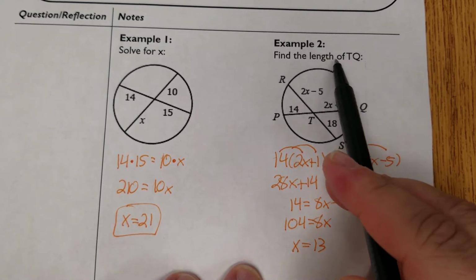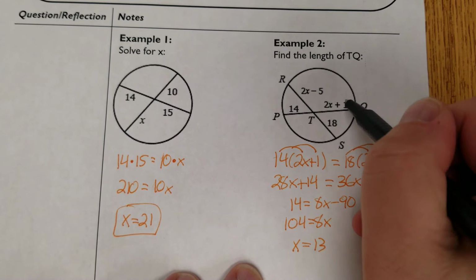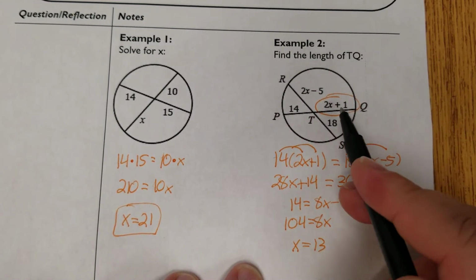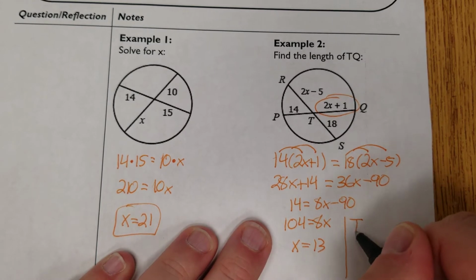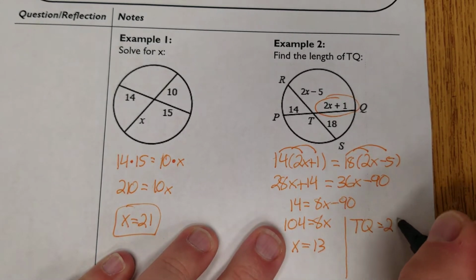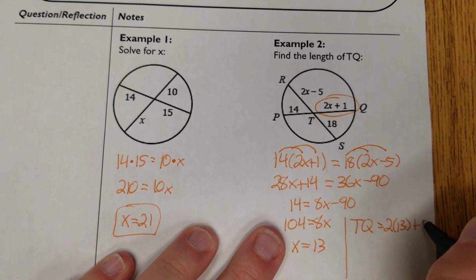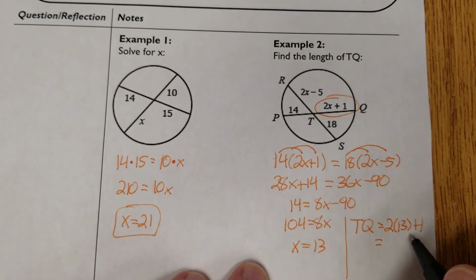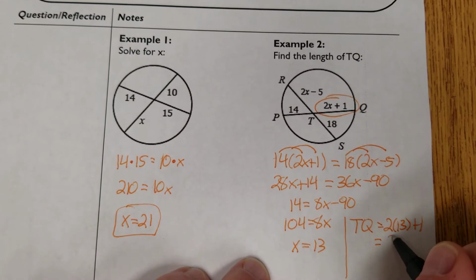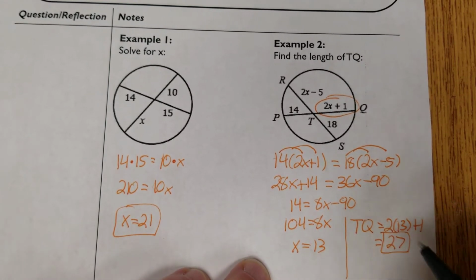The question asked us to figure out the length of TQ, so we will plug that 13 back in and figure out the length of TQ. So T to Q was 2 times our value of x plus 1. If we double up 13, we get 26, plus the extra 1 on the end makes TQ a length of 27.